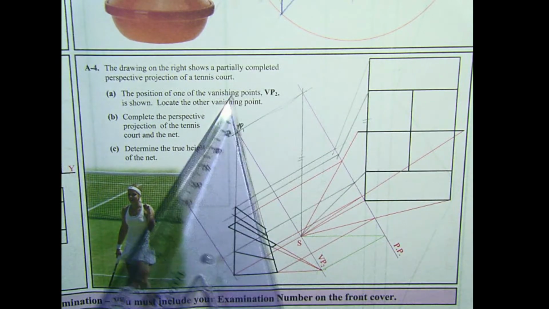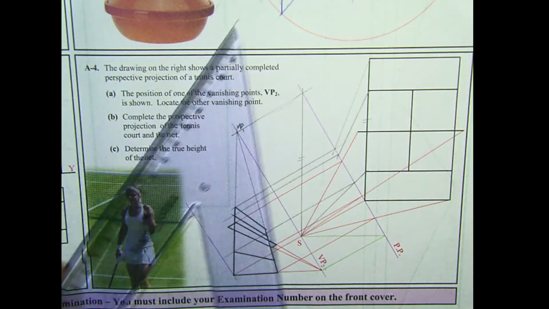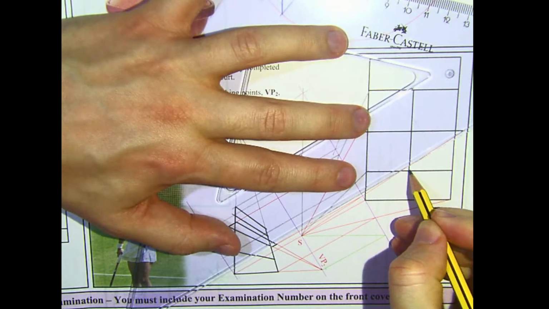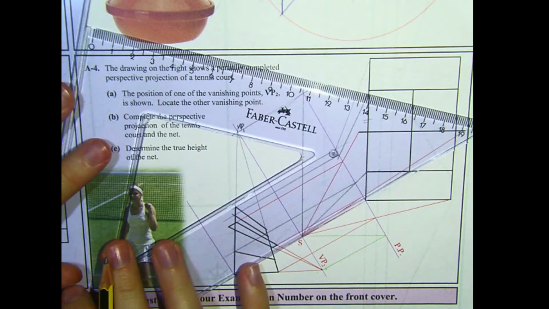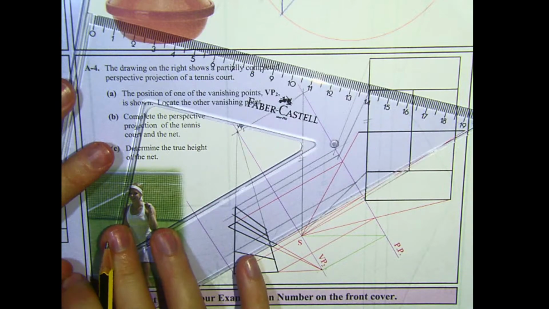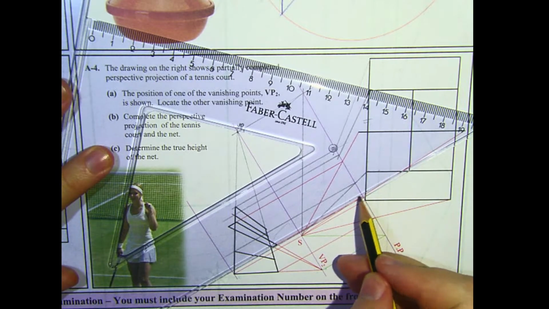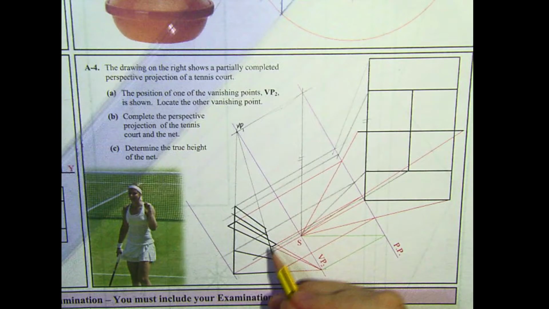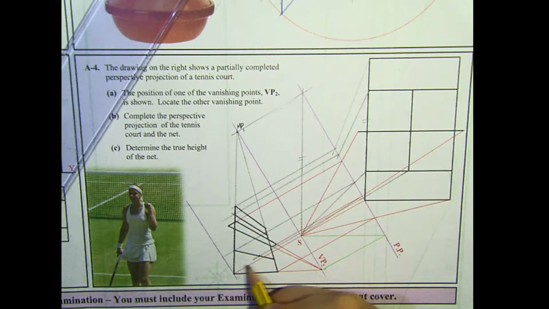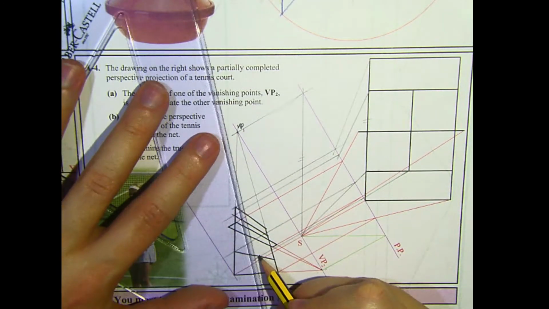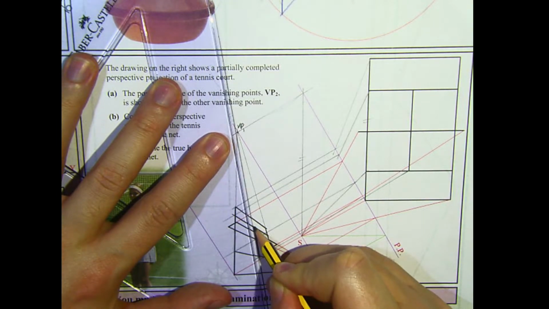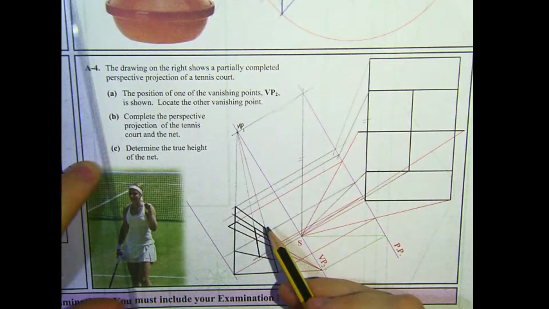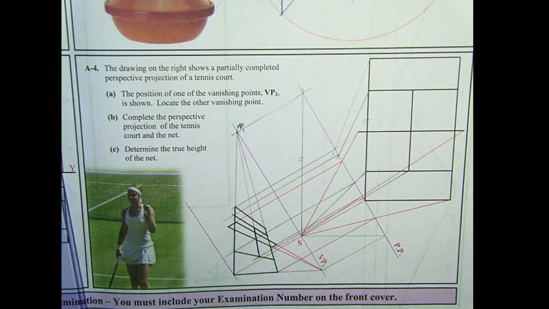And all we need to do now is, I just need the line down through the middle. So again, same idea, line to the spectator, where it crosses the picture plane, project into the perspective view. It crosses, that's this line, that crosses this line, so that's this point on the drawing. I'm going to join that back to vanishing point 1, and it's going to go back that far. So that gives me that line there in the center. And that completes part B of this question.